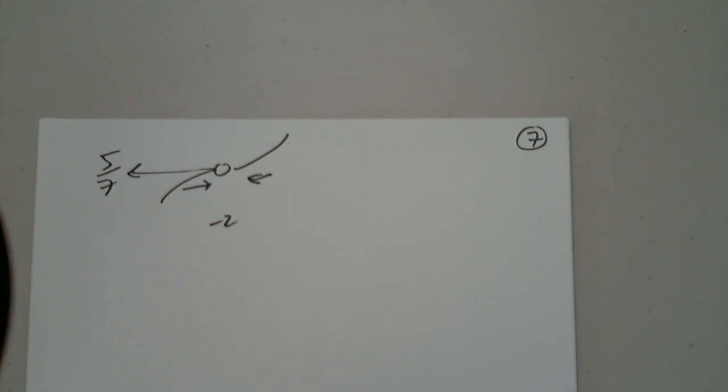So let's continue. I would like to look at a radical situation. For now, we looked at a rational function, and this is another rational function, the same thing. But I would like to look at a radical function at this point. And maybe one more.